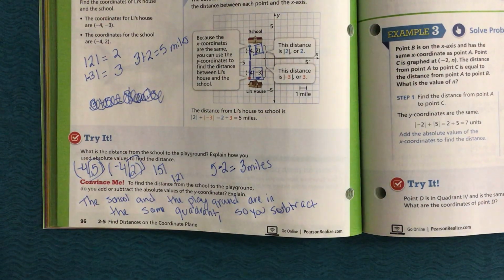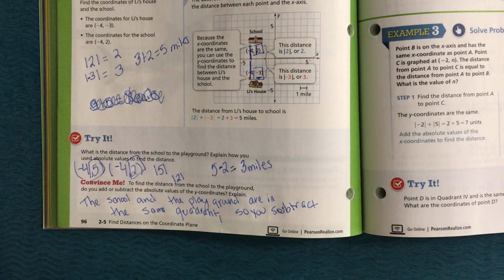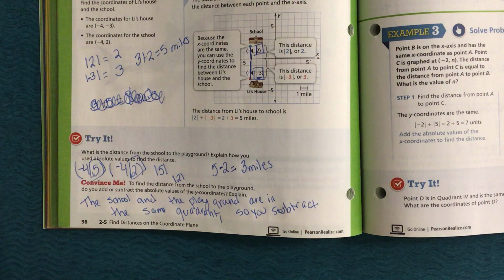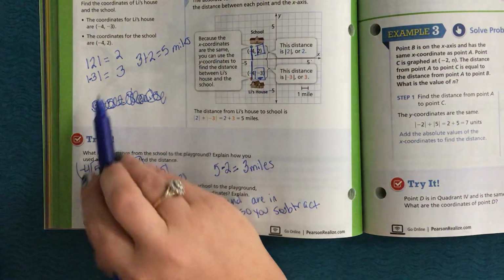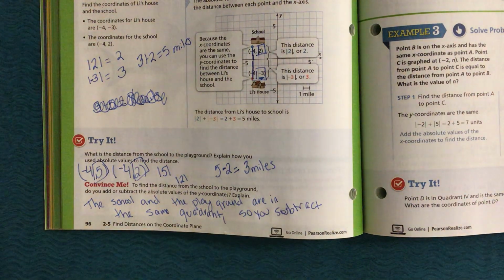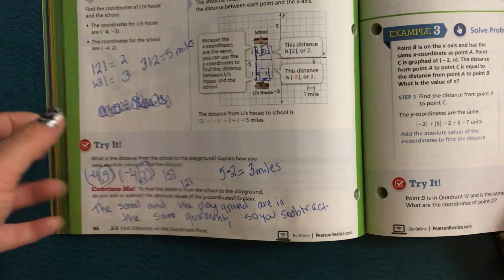Okay? When they're in different quadrants, you would add, like we did up here. Same quadrant, we're going to subtract the absolute value.